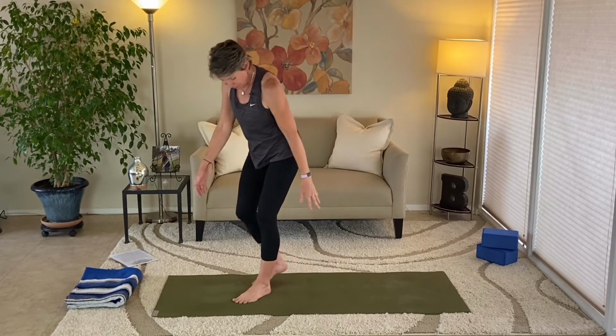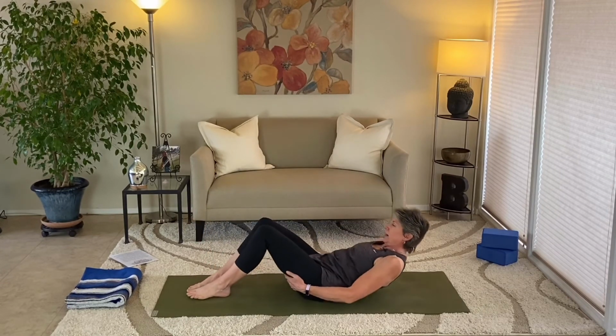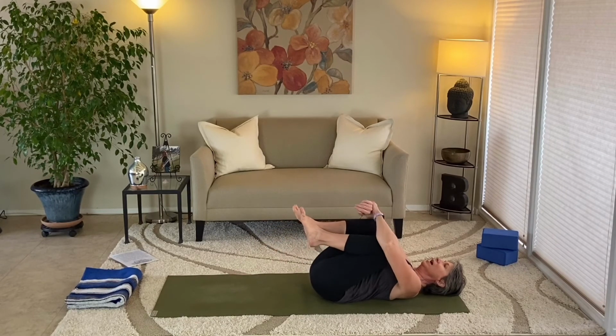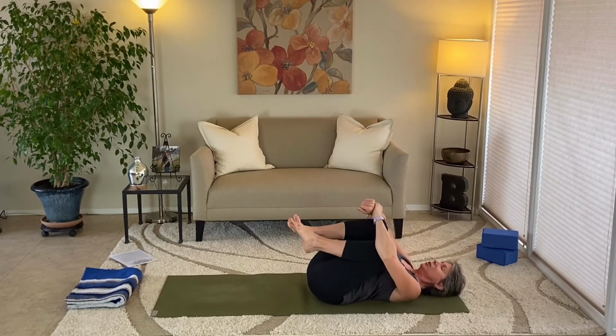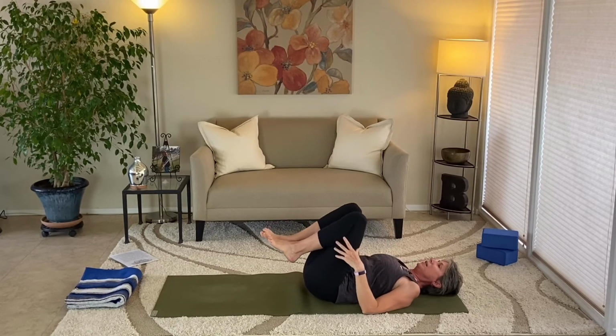Nice. We're gonna come all the way down onto the mat, onto our back. Good. Let's hug the knees into the chest, and we're gonna roll side to side. Good. Let the shoulders and hips roll. Nice. Bring everything to center. Use your abdominals. We're going to bring the feet down to the mat.